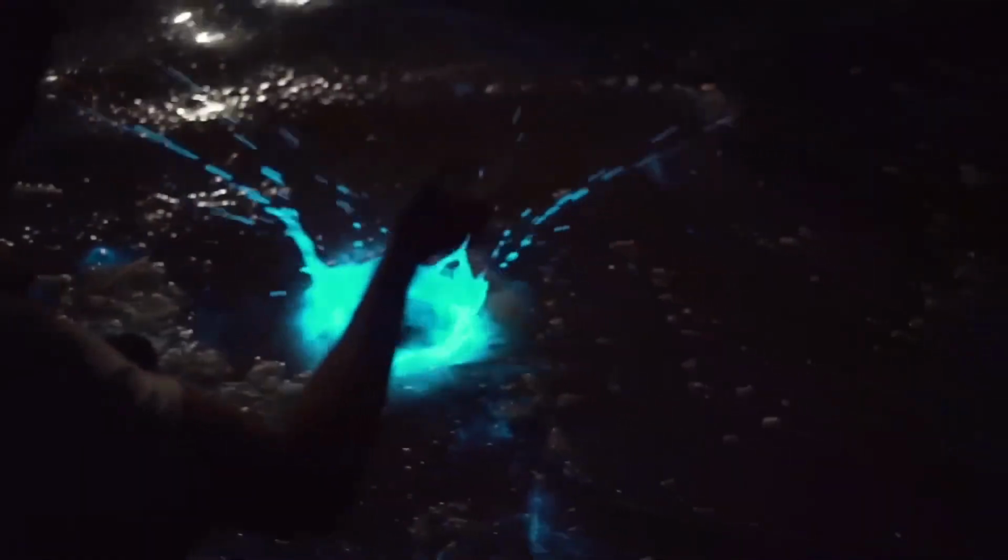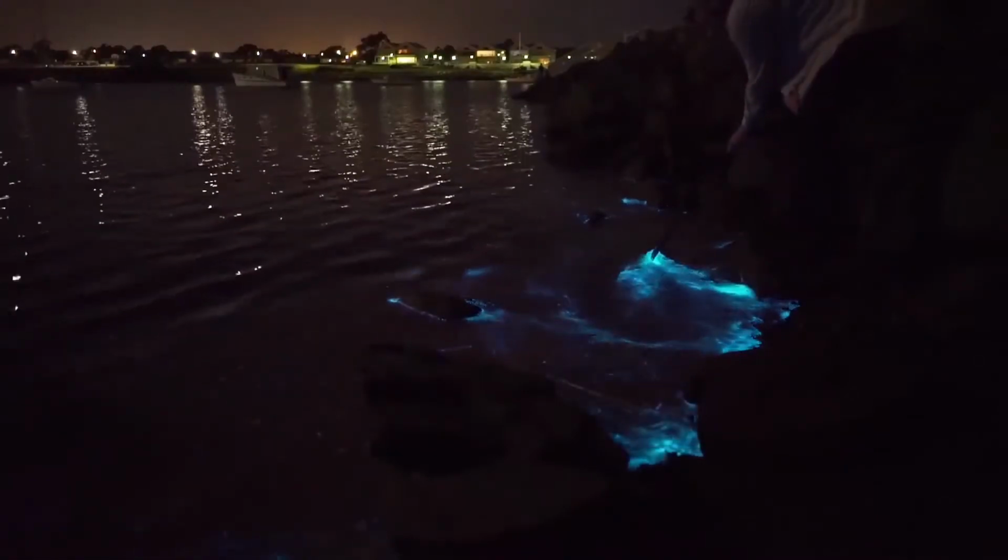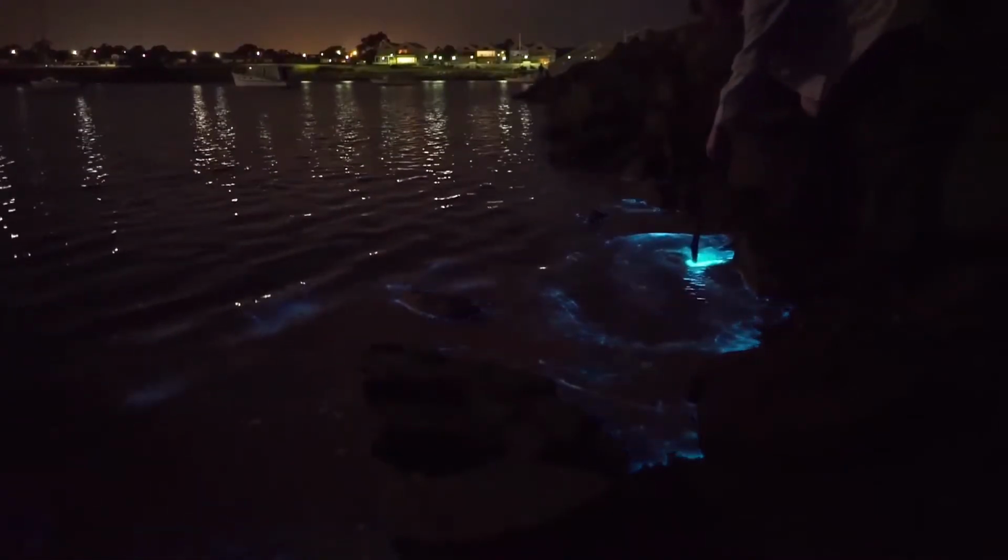These sites have attracted a lot of tourism. It's possible for tourists to kayak the bay and even swim or snorkel there. The sparkling, stimulated dinoflagellates are absolutely breathtaking, but please, no flash photography.